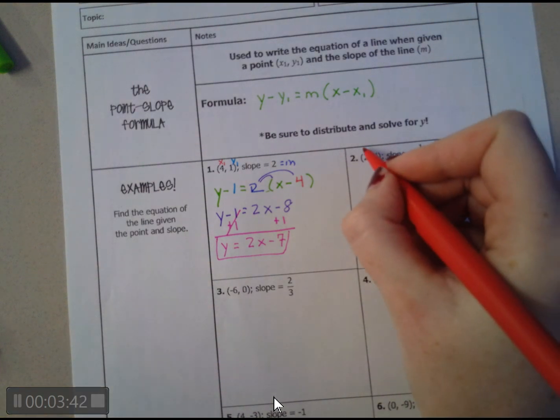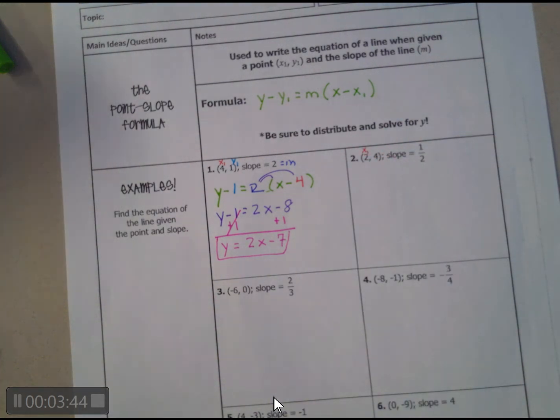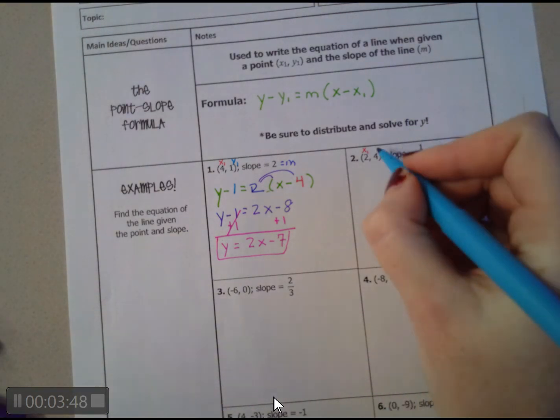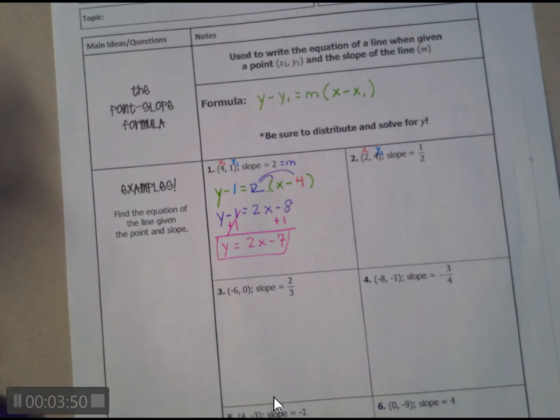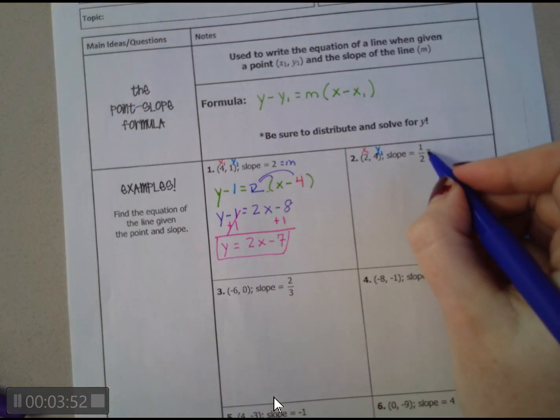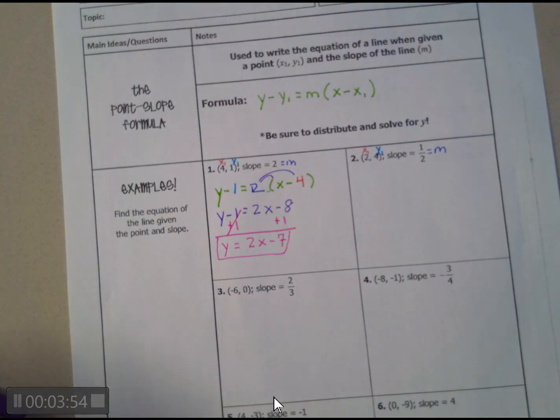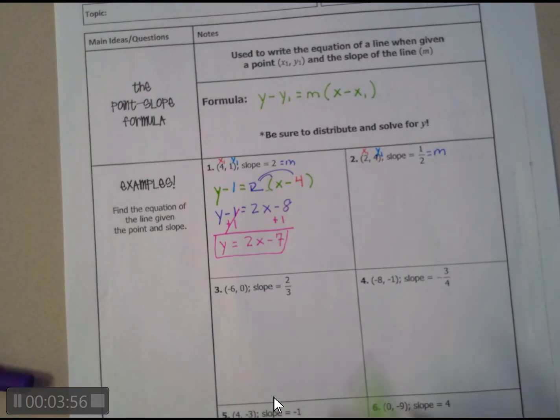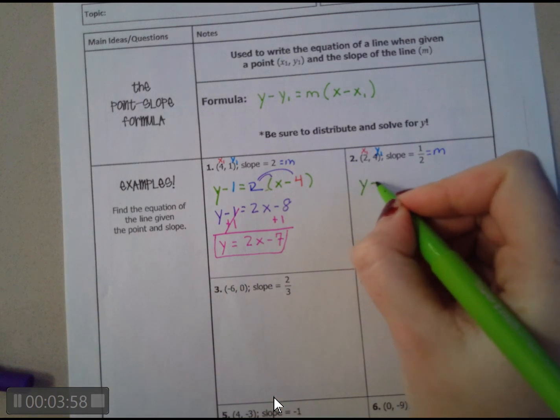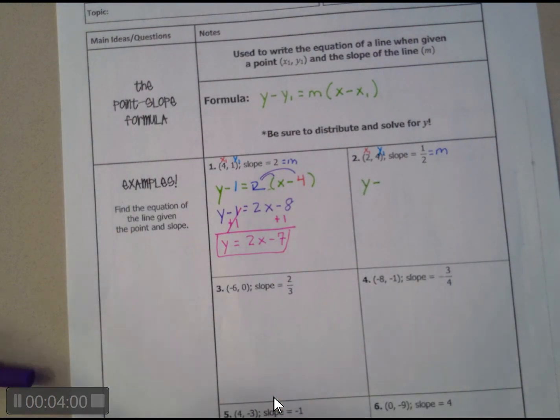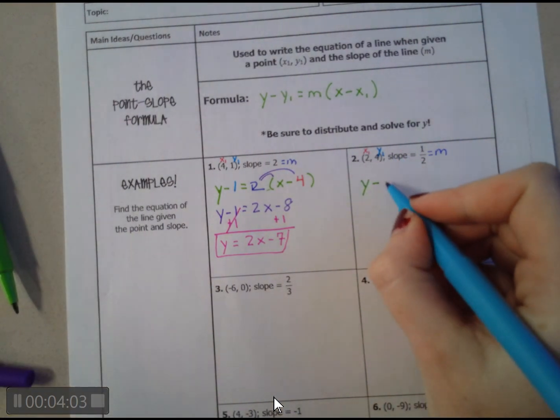Alright, let's try the next one, okay? So we have our x1, and we have our y1. And our slope is 1/2. Okay? So, y minus, what number is it going to be? Hopefully you said 4.